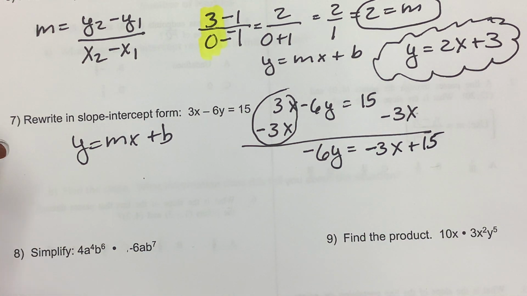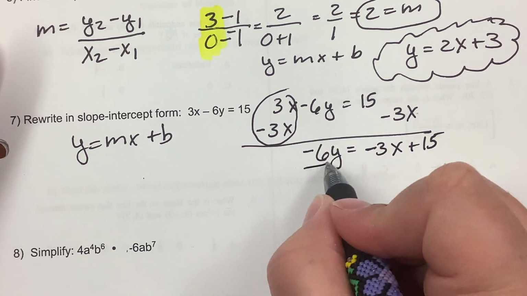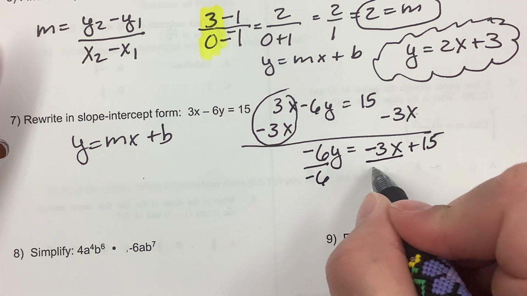Do not try to combine those things. They are unlike terms and do not combine. I want to get rid of the negative 6, so divide everything by negative 6.